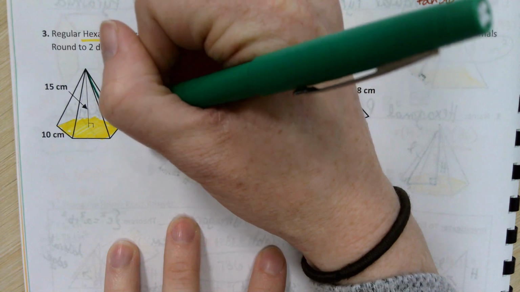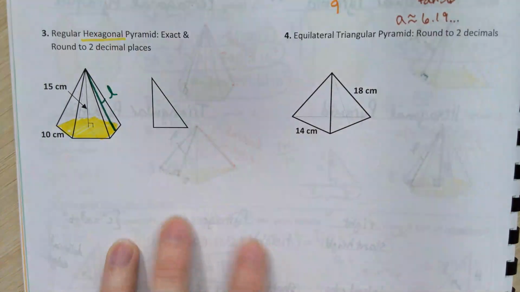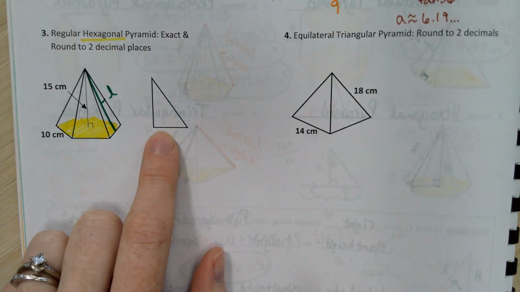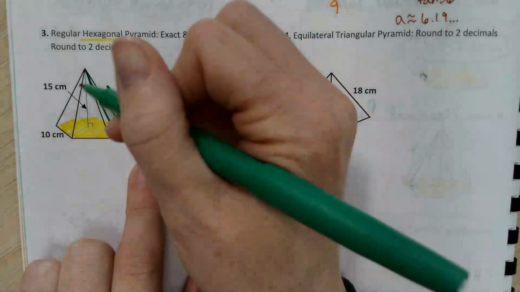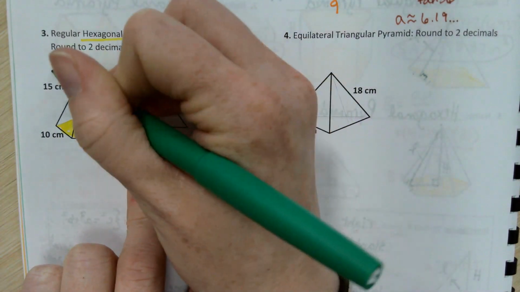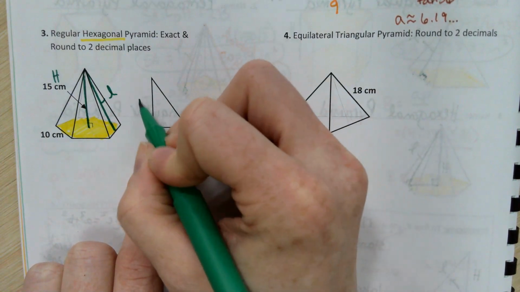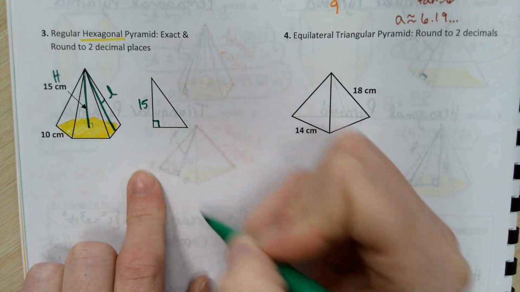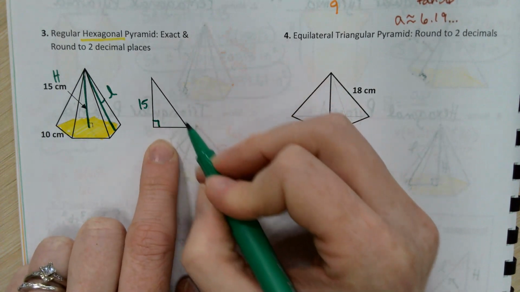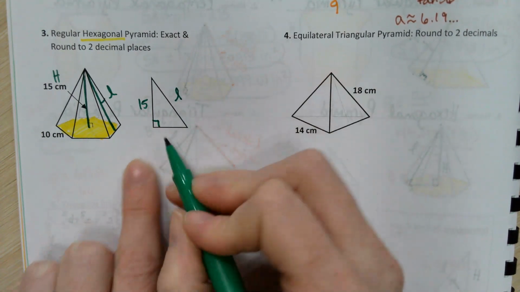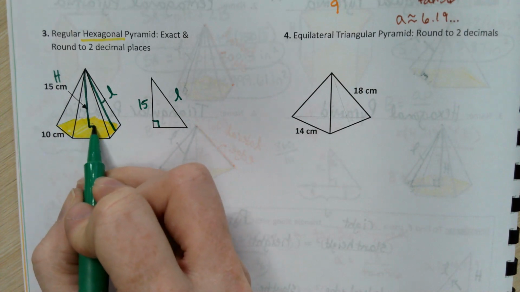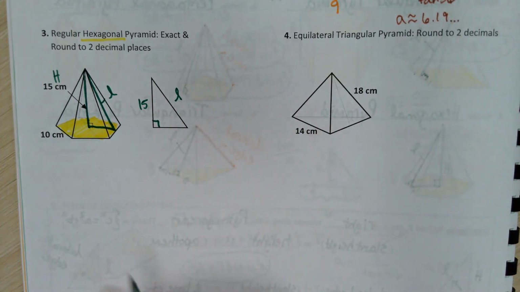There is no slant height in the picture, which is why this little triangle has been set up next door for us. We do have that capital H height going from the apex to the center of the base. So that would be this side of this little right triangle. This slant height is what we're going to look for. And the bottom of that is actually inside that base, and it's the apothem.